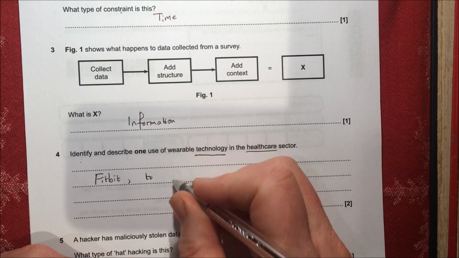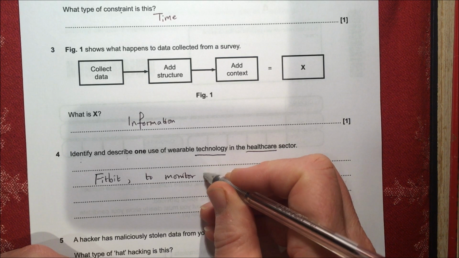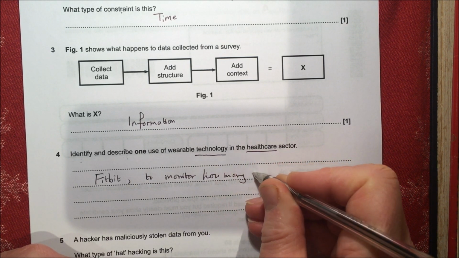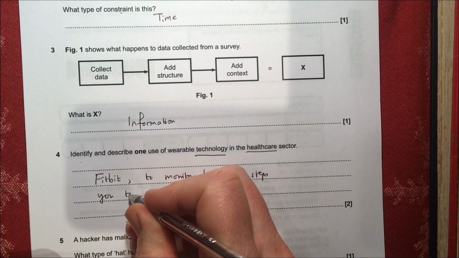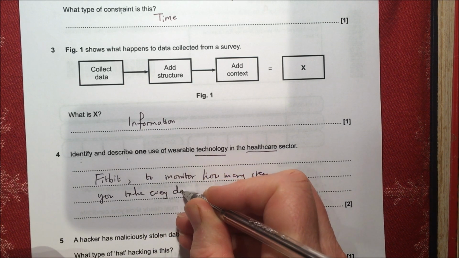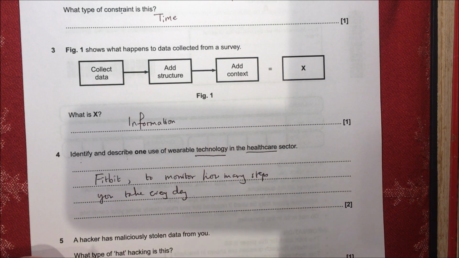To monitor how many steps you take every day. There you go. Identify, describe. 2 marks.